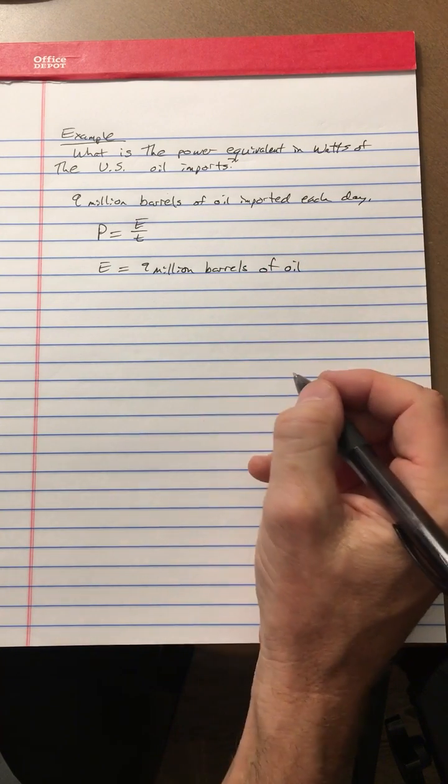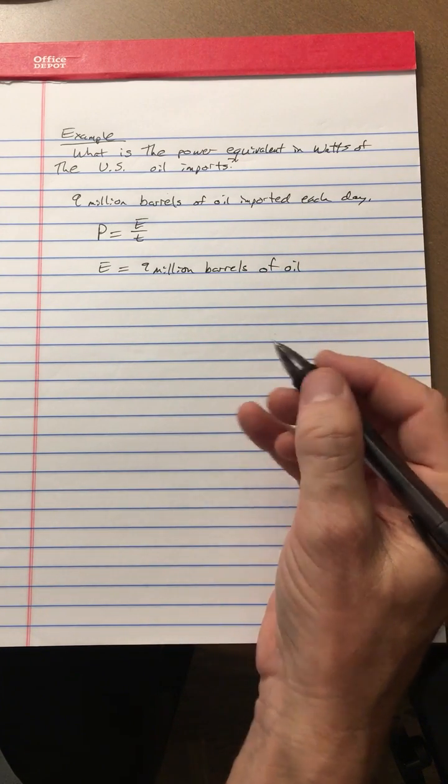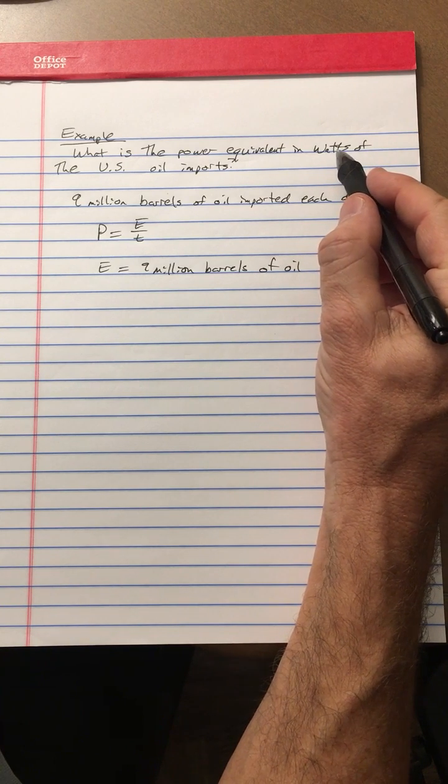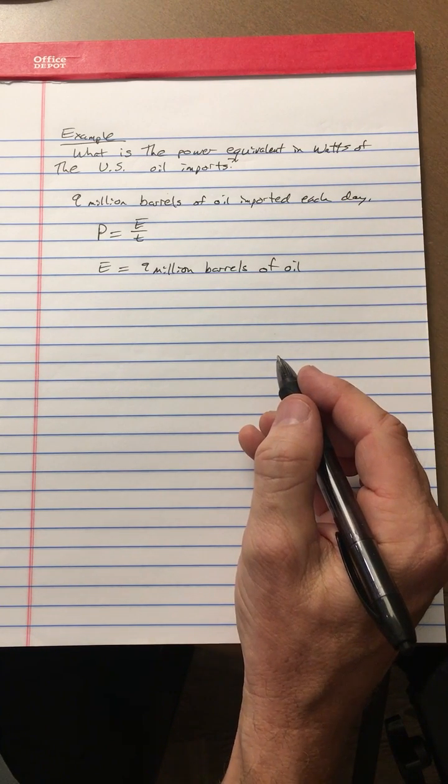So how much energy is that in joules, our basic unit of energy, because a watt is 1 joule per second?